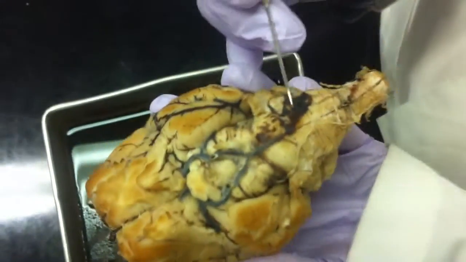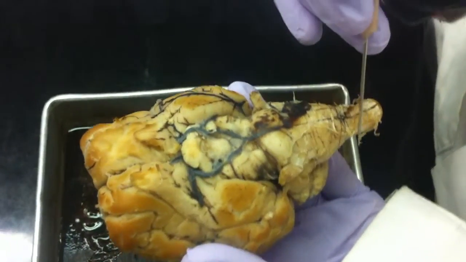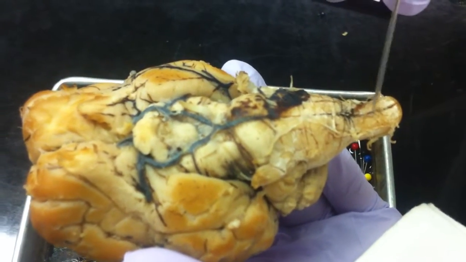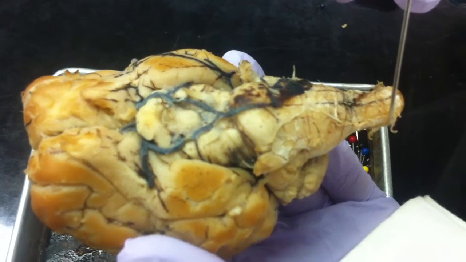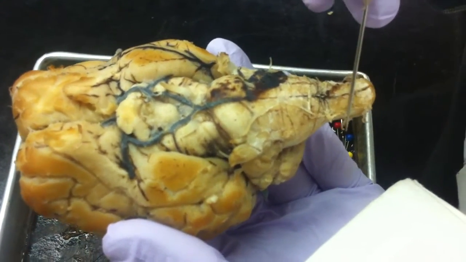The most posterior cranial nerve is the spinal accessory nerve. It is lateral to the ventral median fissure and posterior to the vagus nerve. It is closer to the spinal cord and is a motor nerve innervating the muscles of the neck.